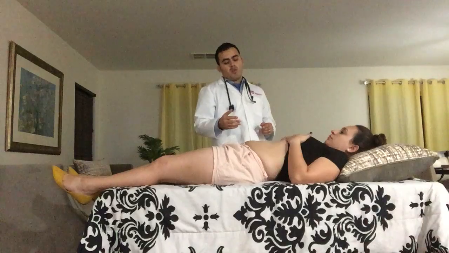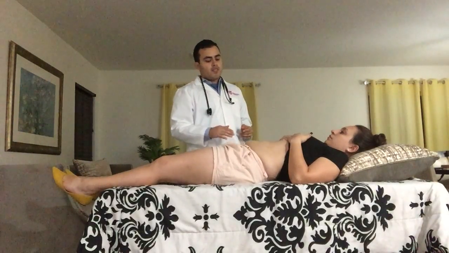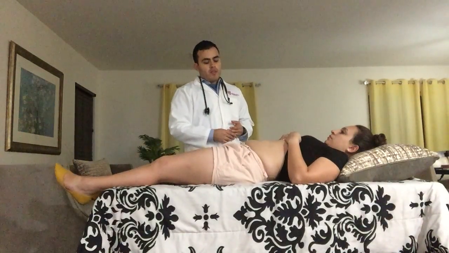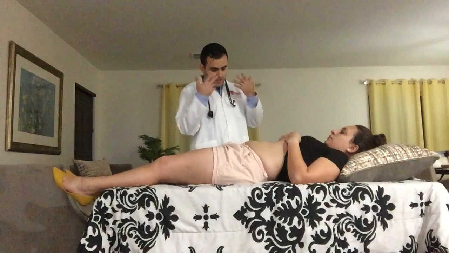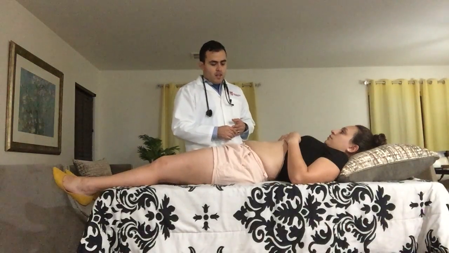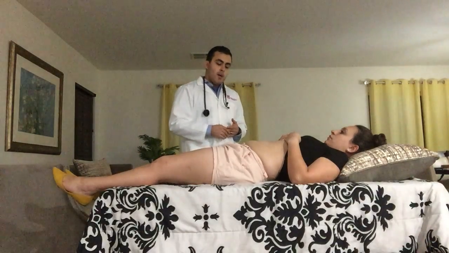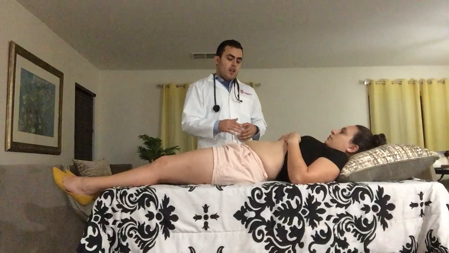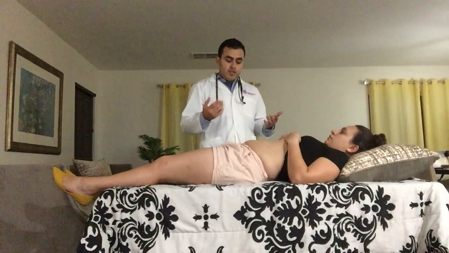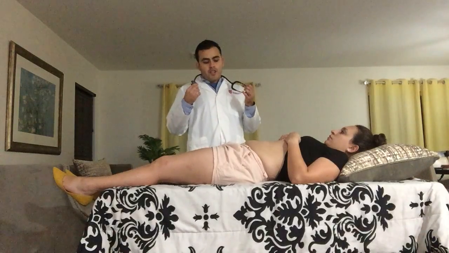So I'm checking the contour of the abdomen, any peristalsis. Her abdomen is soft, round. I can actually visualize softness. So the abdomen looks round. Like I said, there's no peristalsis. I'm also checking for jaundice or any discoloration of the abdomen, any pulsations. Now I'm going to proceed with auscultation.